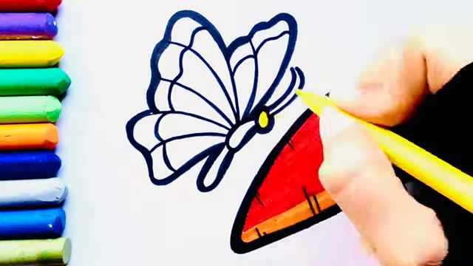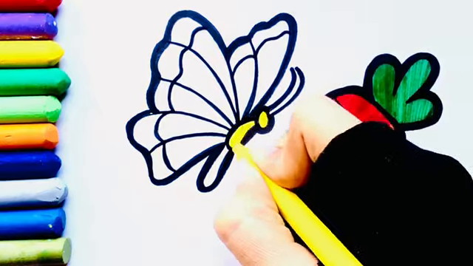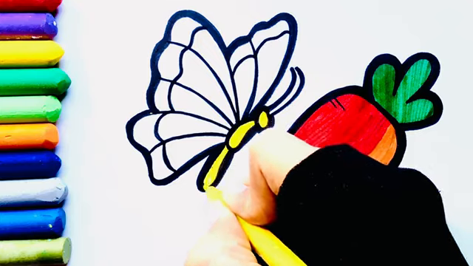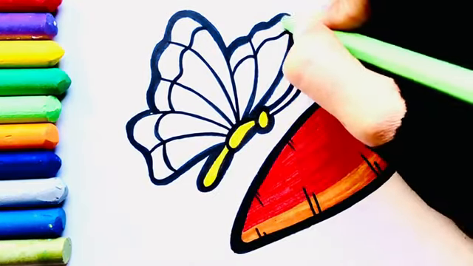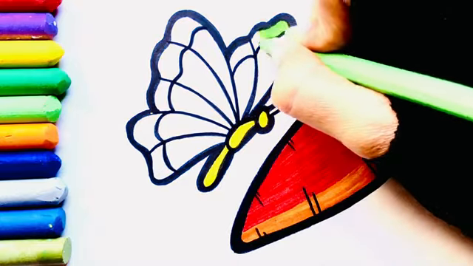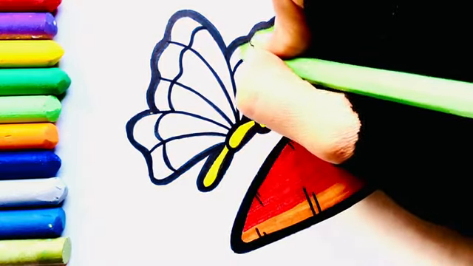This is a yellow color. Which color, kids? This is a yellow color. This is a parrot green color. Which color, kids? This is a parrot green color.